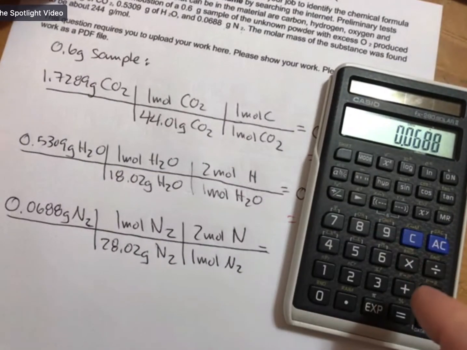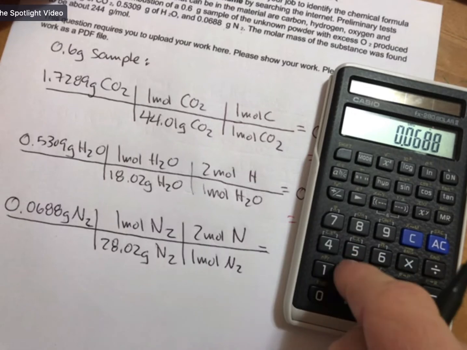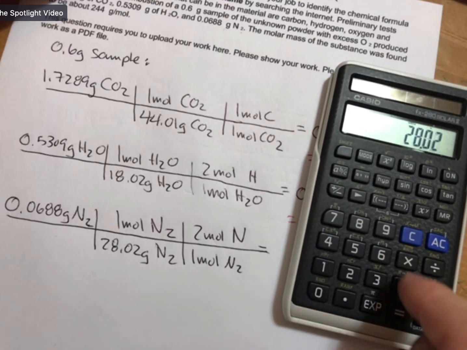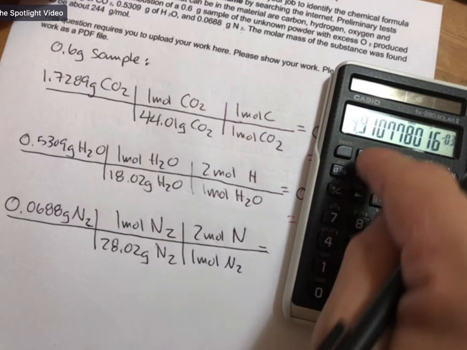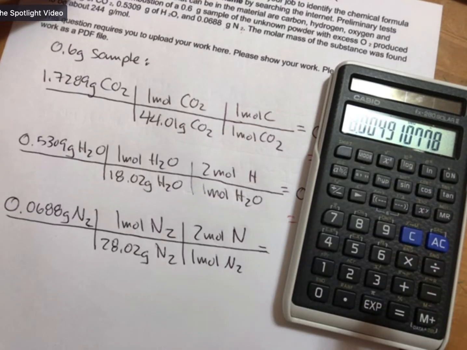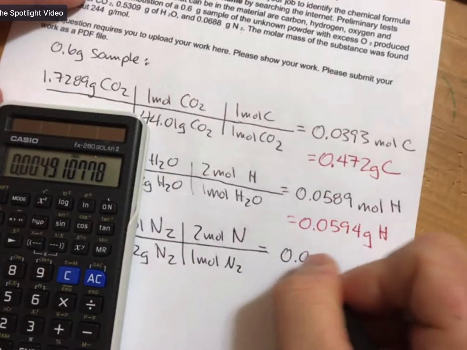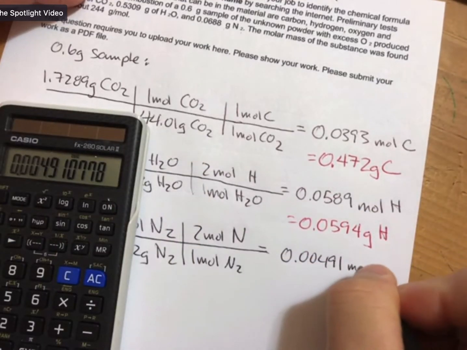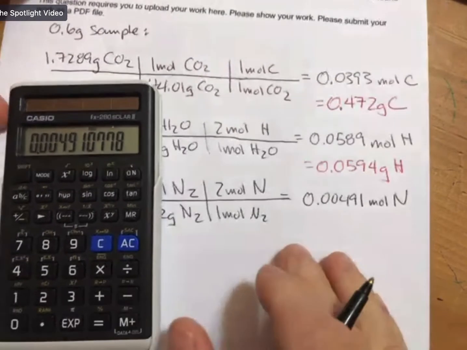So 0.0688 divided by 28.02 times 2, I get 0.00491 moles of nitrogen.